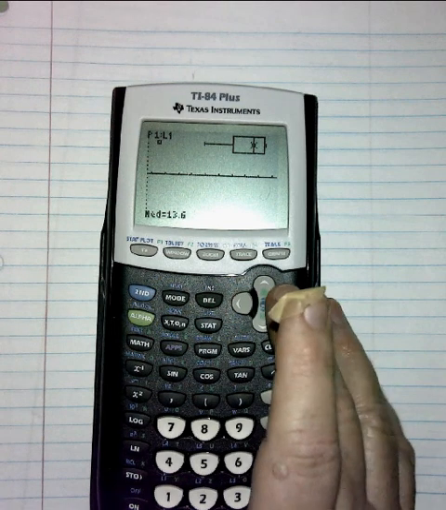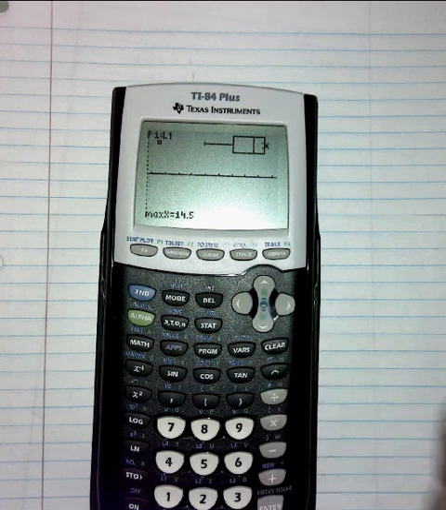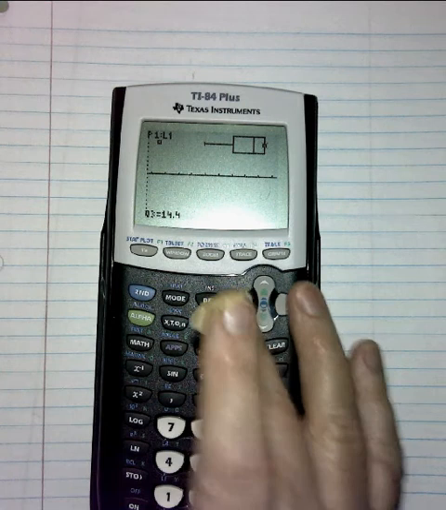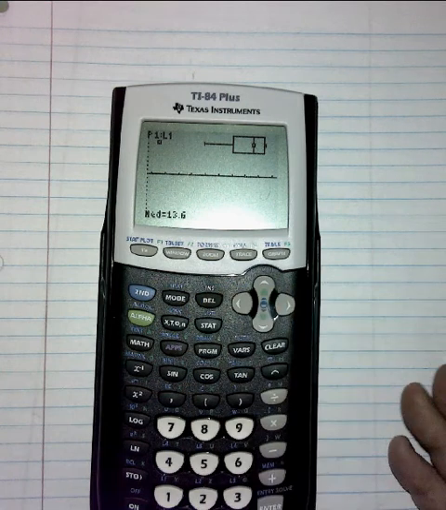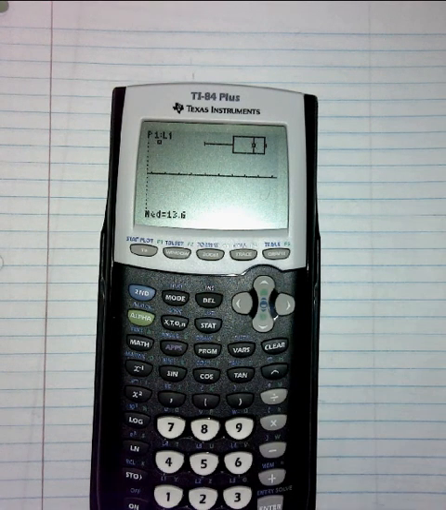And it doesn't really show you your fences, but it does give you your quartiles and things like that. But that's your modified box and whisker plot. So again, this is just some quick information about how to use your calculator to assist you to do some things that we've been going over with the measures of the center.